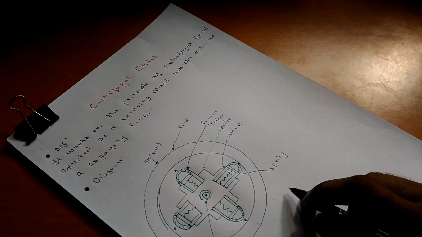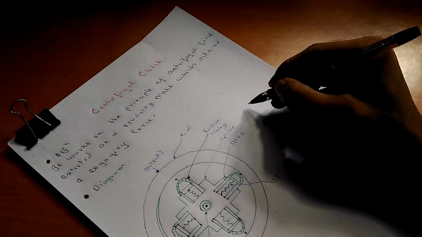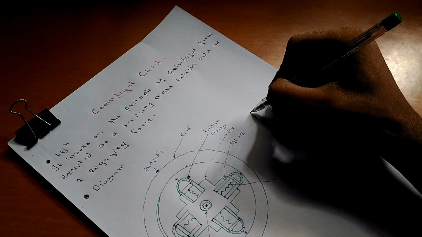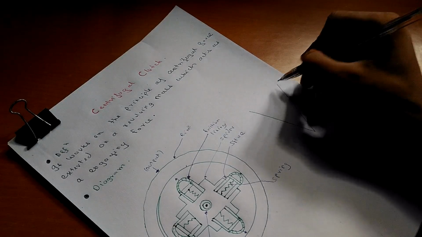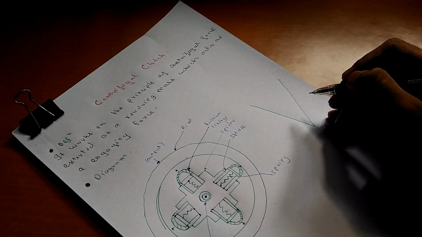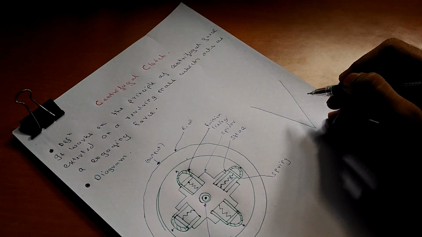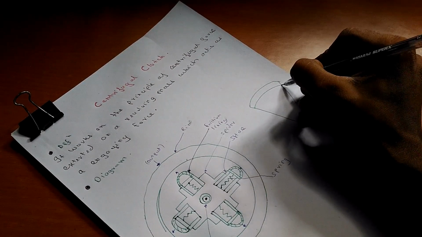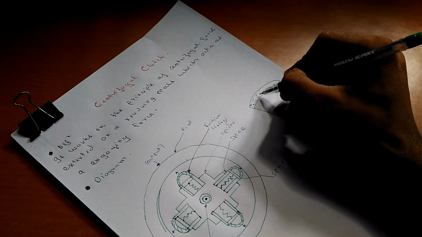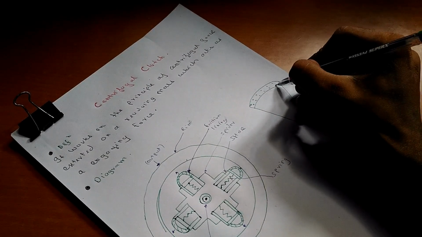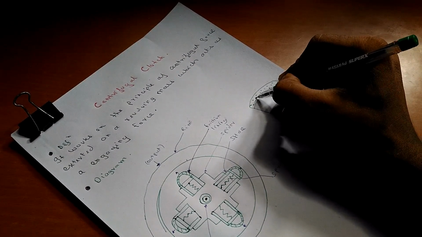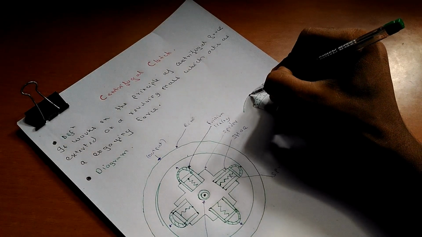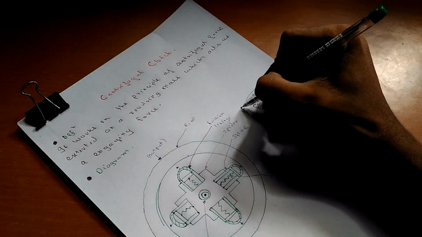And the other diagram is a V shape with friction lining mounted, and the rim part which is fixed.